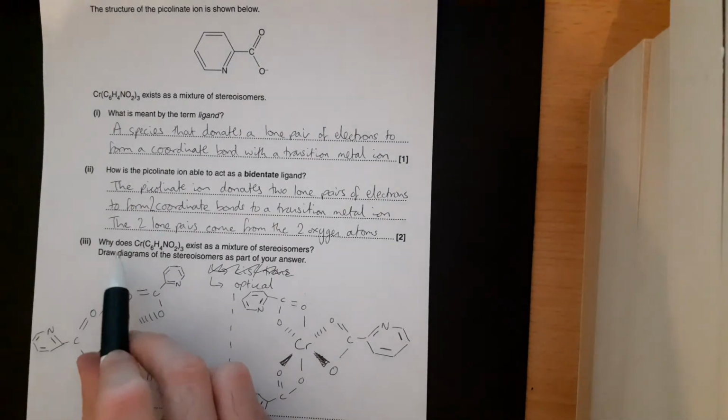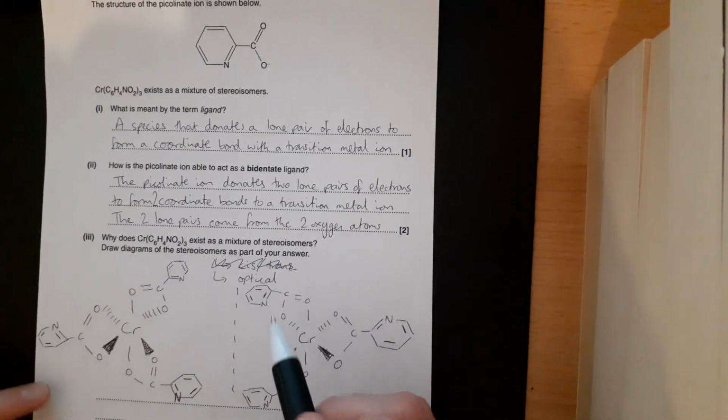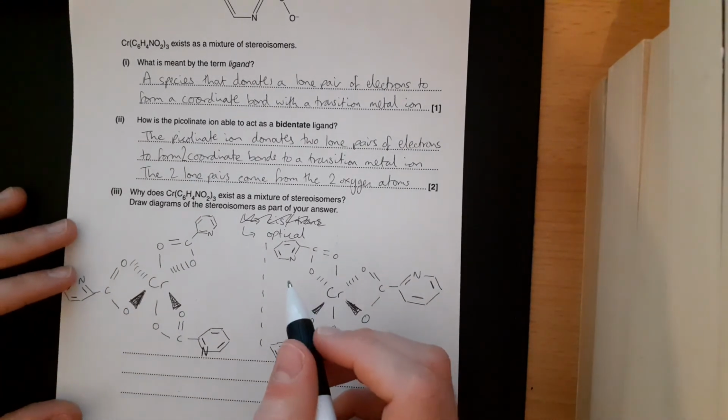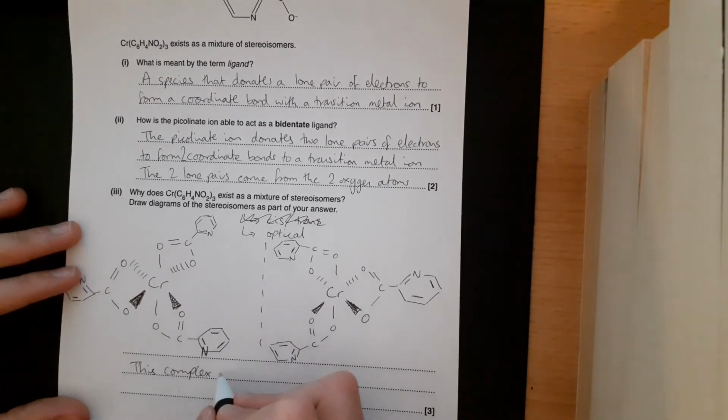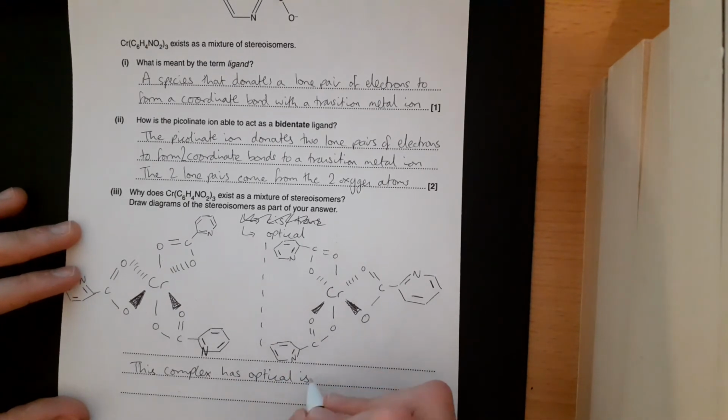Right, and it does want us to explain a bit as well, so I think we can say this complex has optical isomers, and that's actually all it wants us to say.